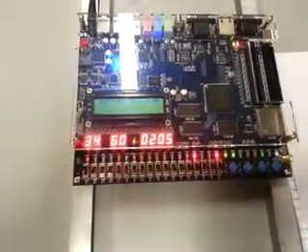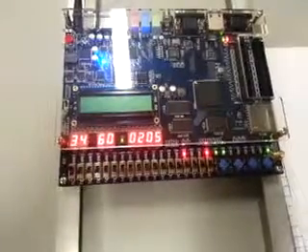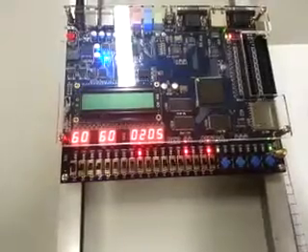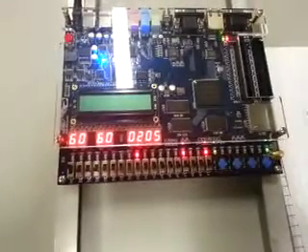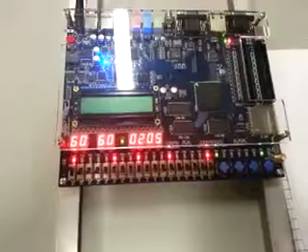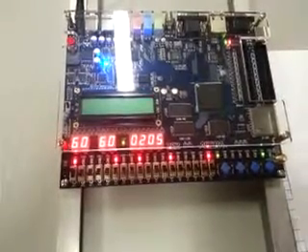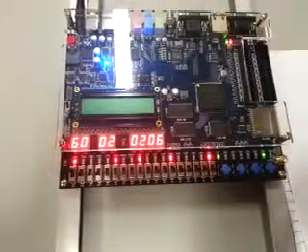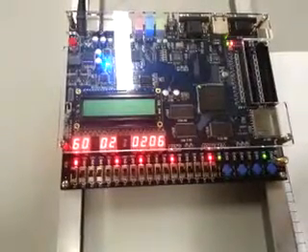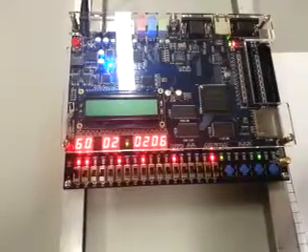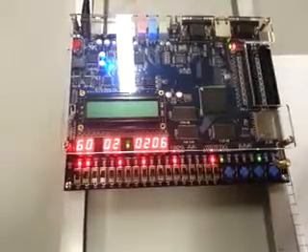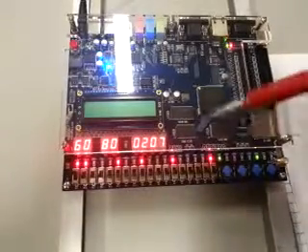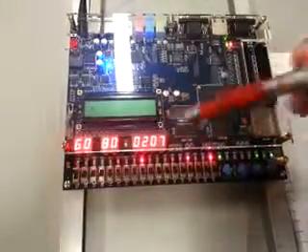And then we'll check. So since the accumulator was not 0, it moved to the next instruction.